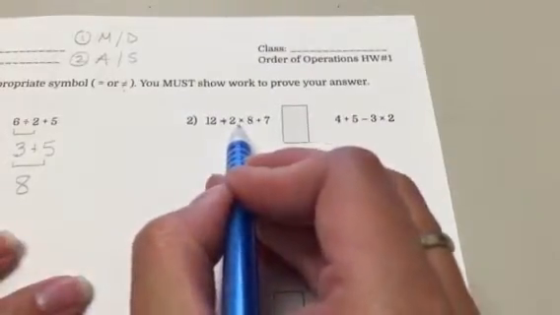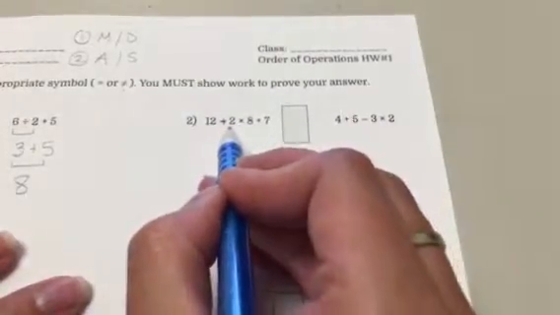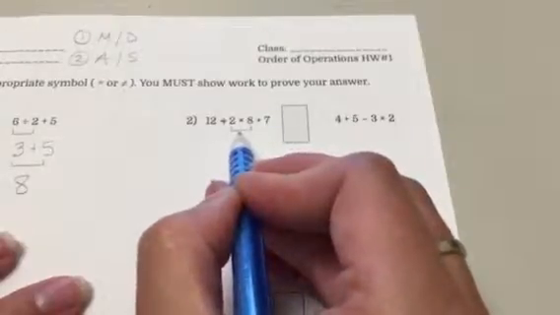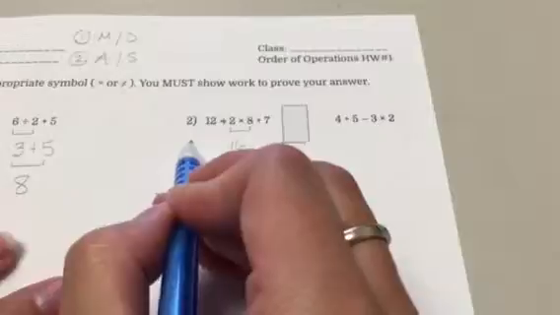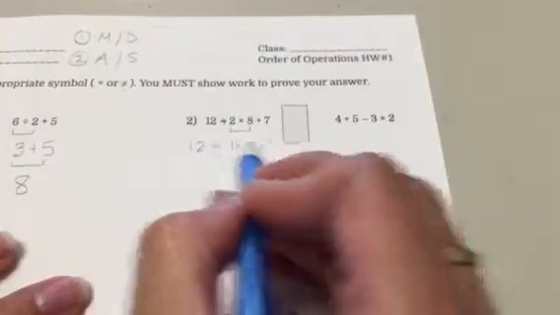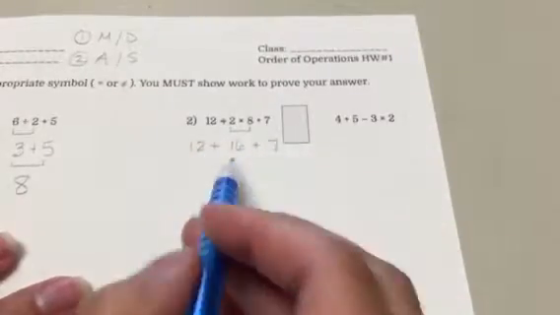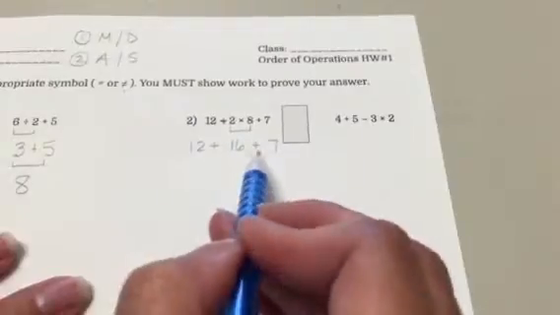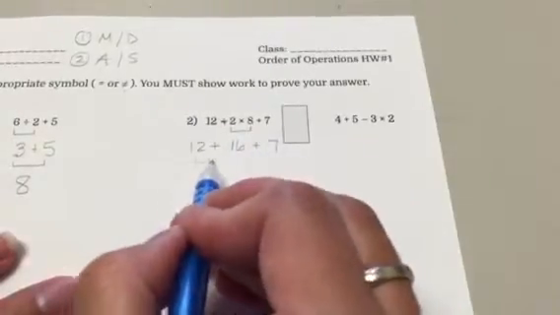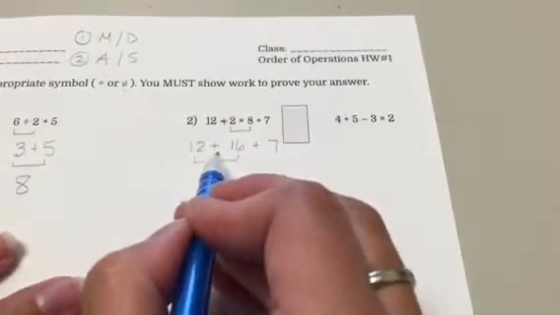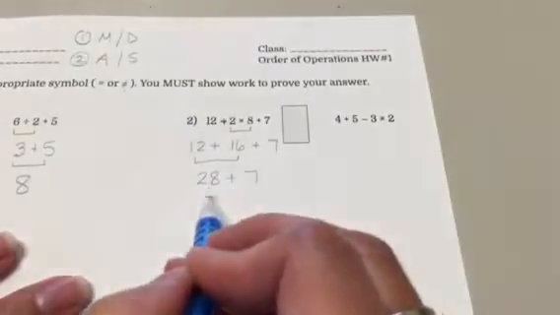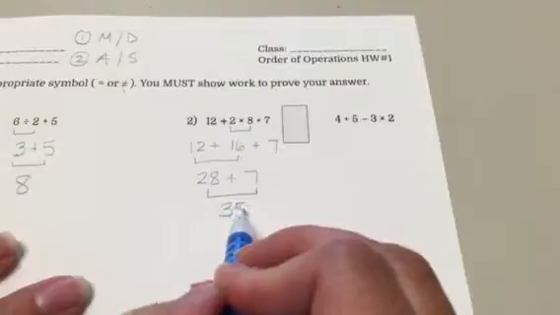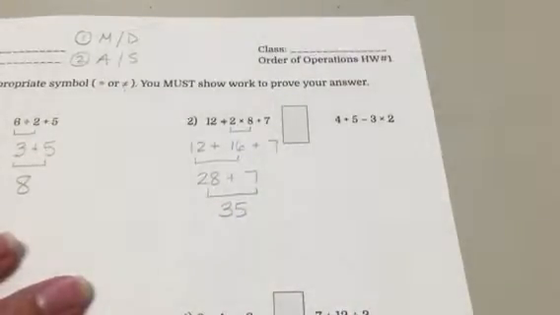I've got adding, multiplying, adding. So I know I've got to do the multiplying first. 2 times 8 is 16. I'm going to bring down the 12 and bring down the 7. Now I've got 2 adding, so I'm going to start from left to right. 12 plus 16 is 28, plus 7 is going to give me 35.